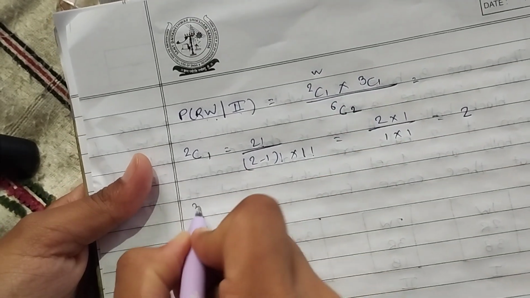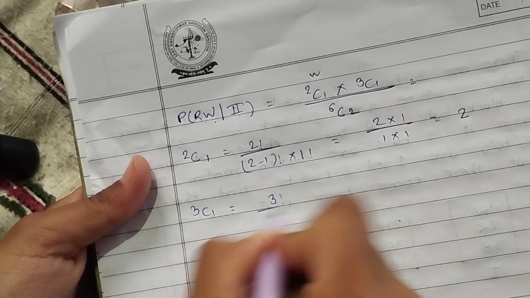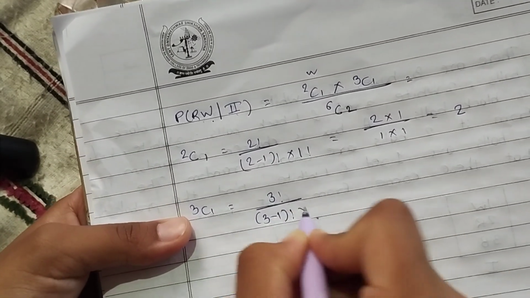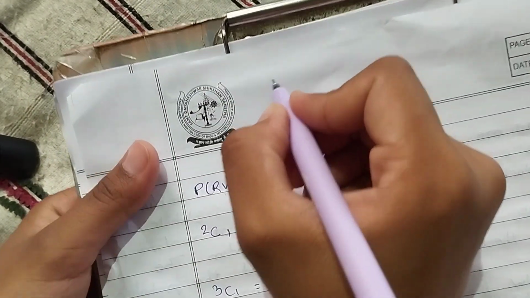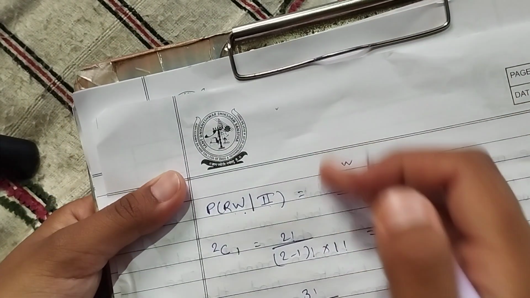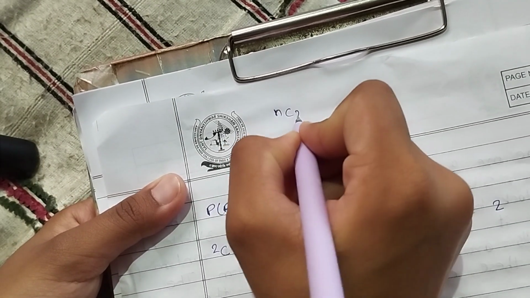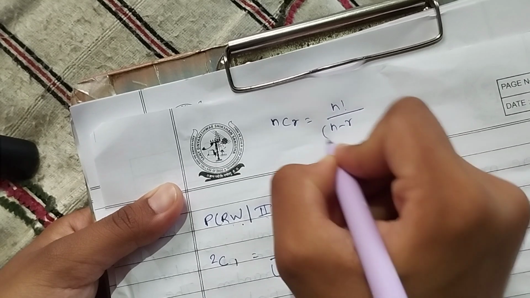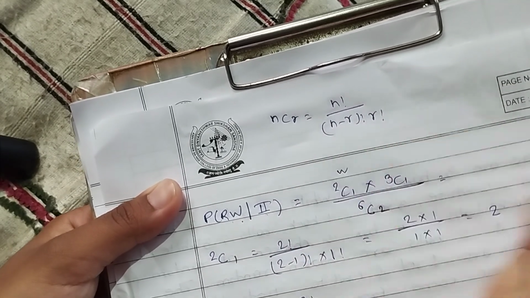Then 3C1: 3 factorial upon (3 minus 1) factorial into 1 factorial. I hope you know the formula; I write it here so you can compare one by one: nCr is n factorial upon (n minus r) factorial into r factorial.